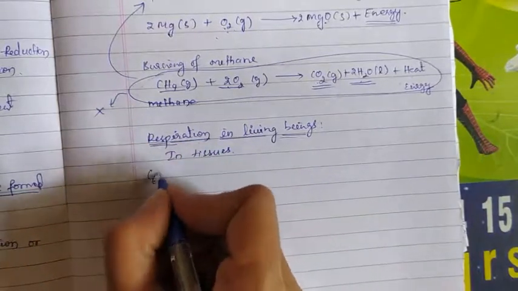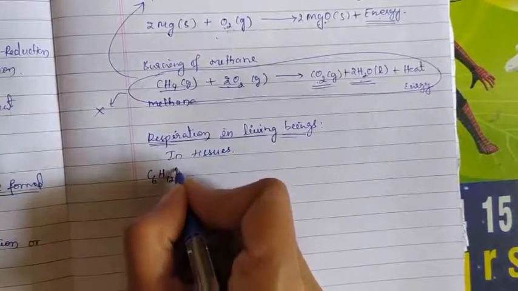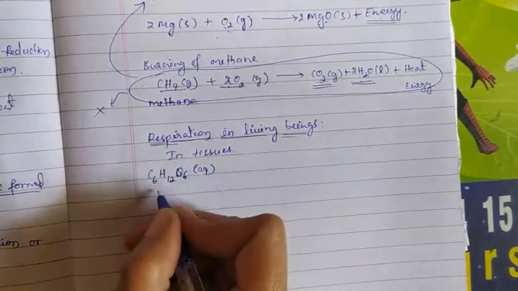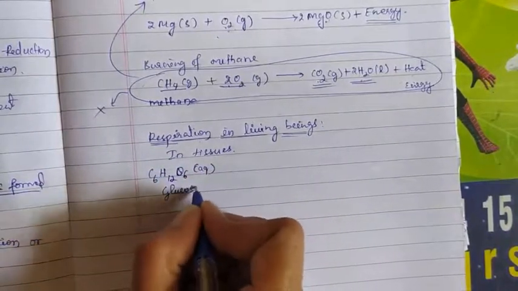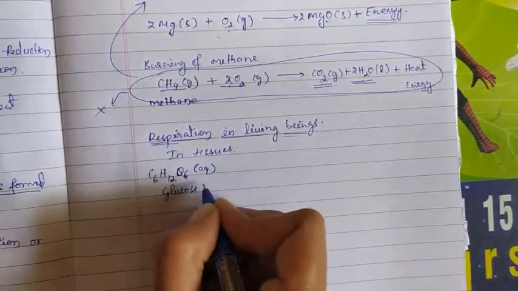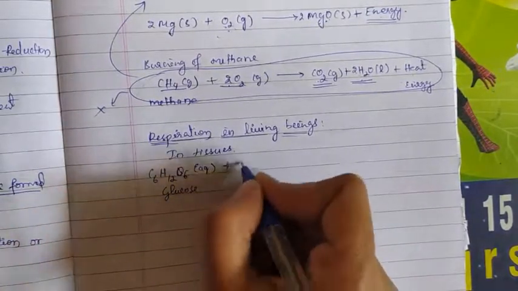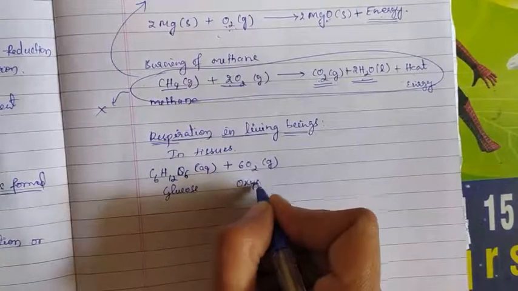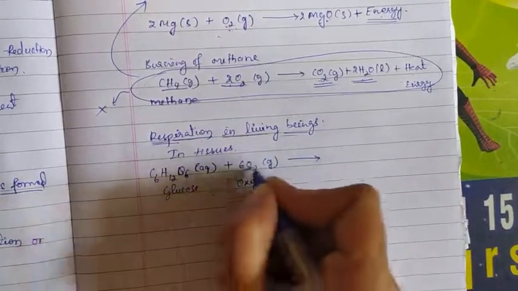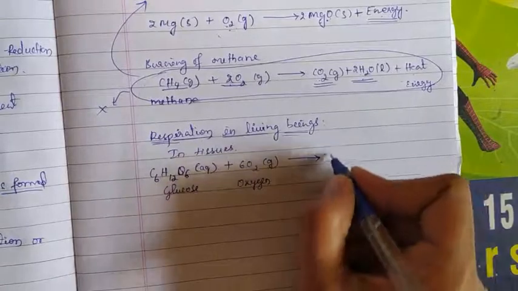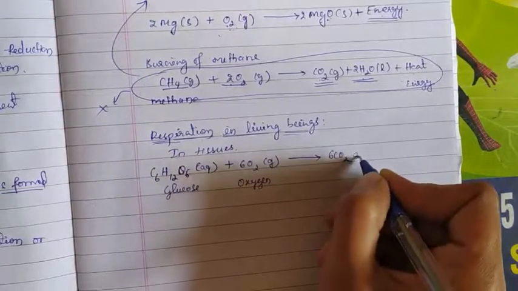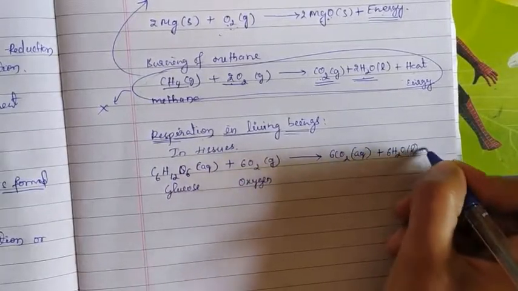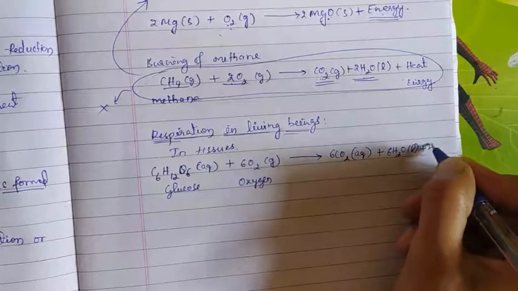Here, glucose, C6H12O6, is the chemical formula of glucose, and this is oxygen. When glucose reacts with oxygen, it forms carbon dioxide and water. Along with this, energy is released.